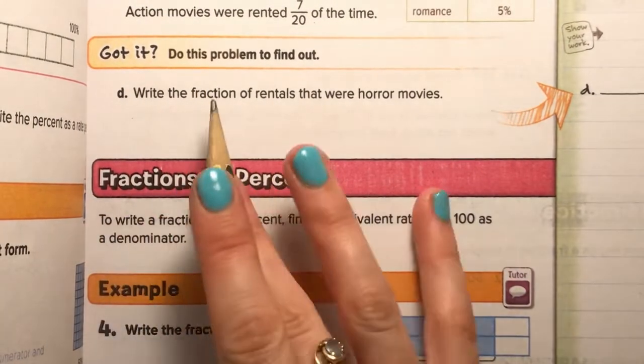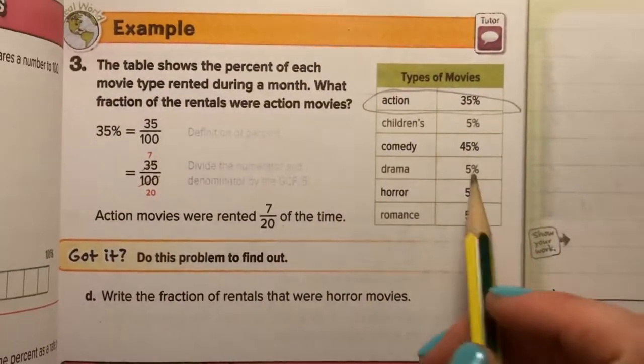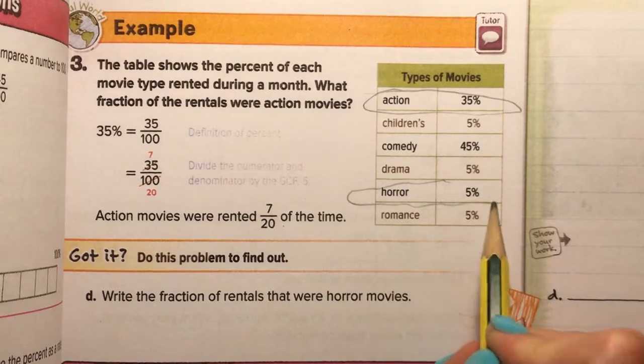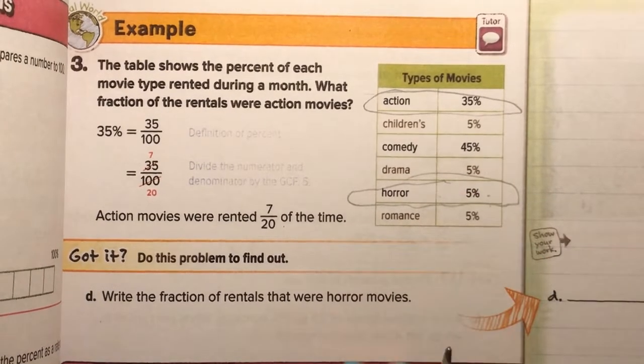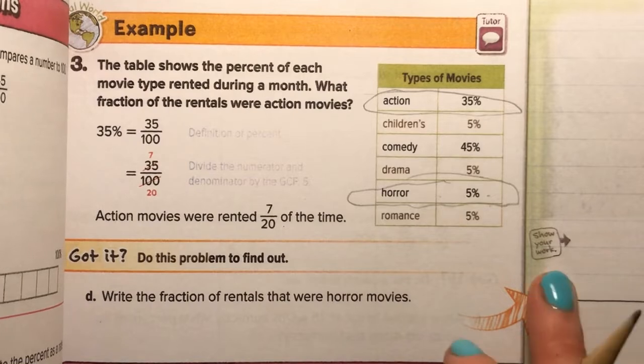Got it? So write the fraction of rentals that were horror movies. So do the same. Make it out of 100, because percents are always out of 100, and then put it in simplest form before you put it over here.